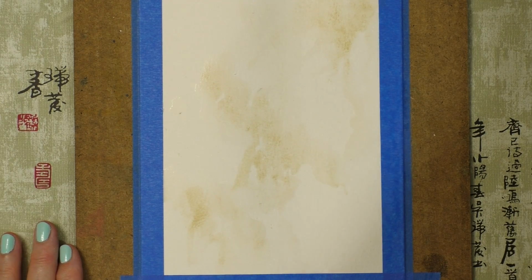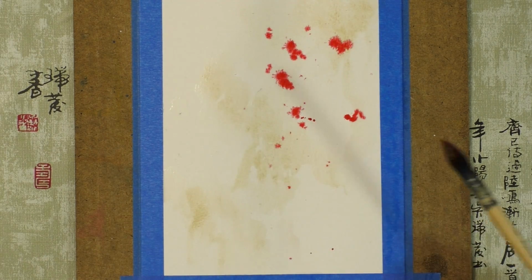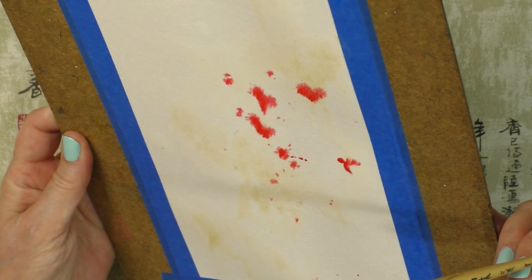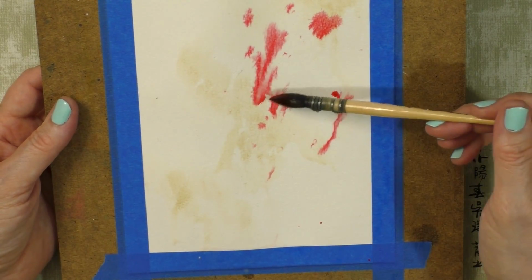Okay, I feel like I should be dipping in red. Whew, I don't know why, but I'm going to grab bright red from Sennelier. And I'm going to tap the color in. See if it's going to move, in what direction it's going to move.